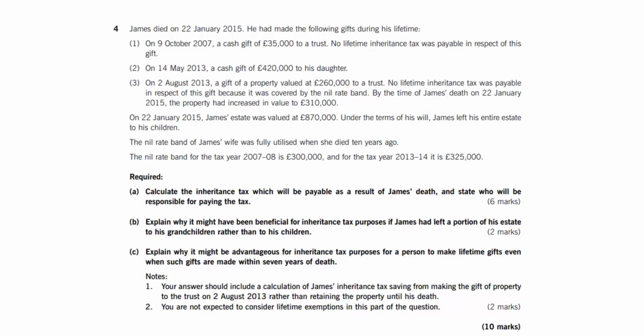That's fine. So we have a few questions here. Calculate the IHT which will be payable as a result of James's death, and state who will be responsible for paying the tax. So you'll get 1 mark for stating who is responsible. And we need to work out the IHT payable as a result of James's death.